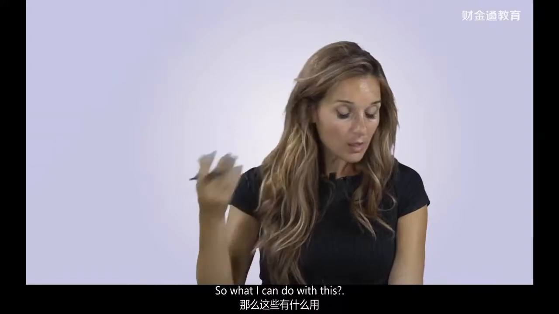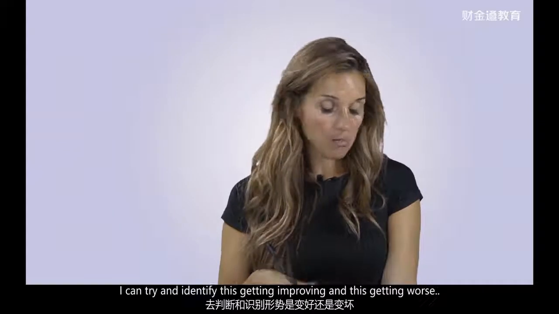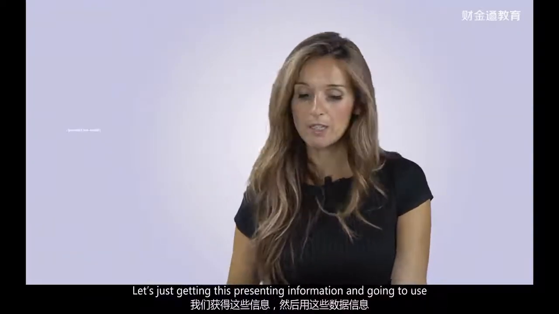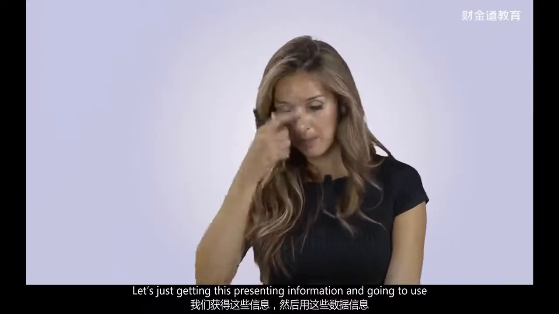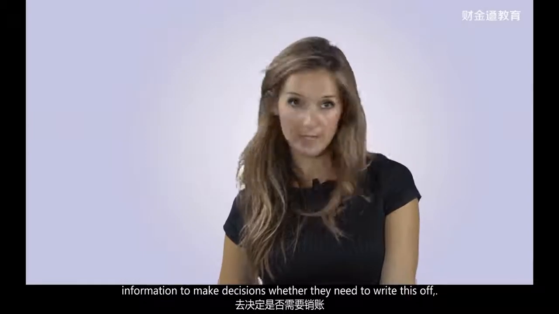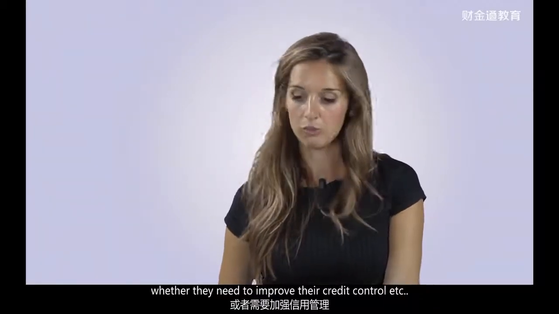So what can I do with this? Well, I can compare it to previous years. I can try and identify trends. Is this improving? Is this getting worse? It's just ways of presenting information so management can then use that information to make decisions as to whether they need to write debts off, chase, improve their credit control, etc.